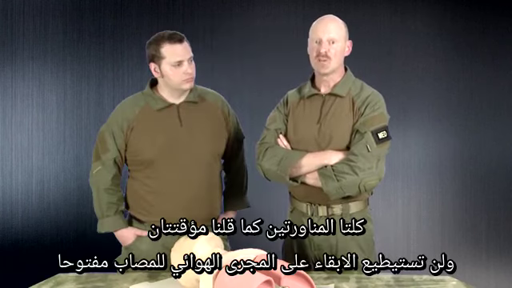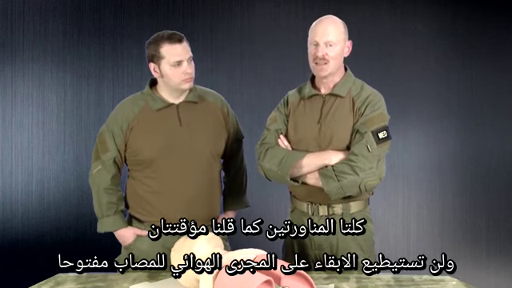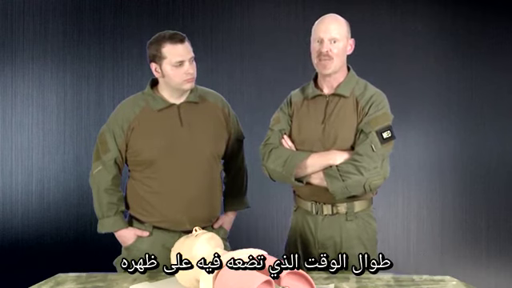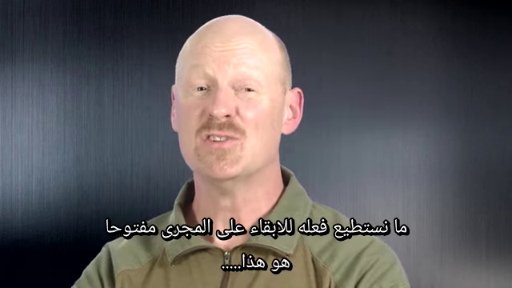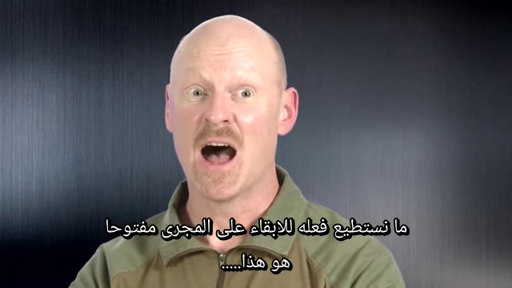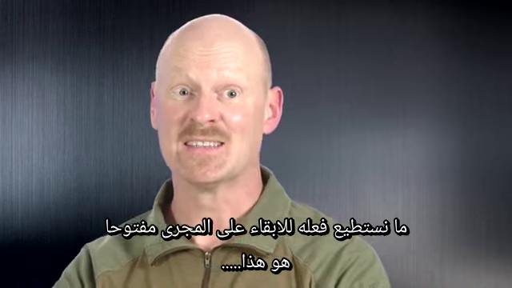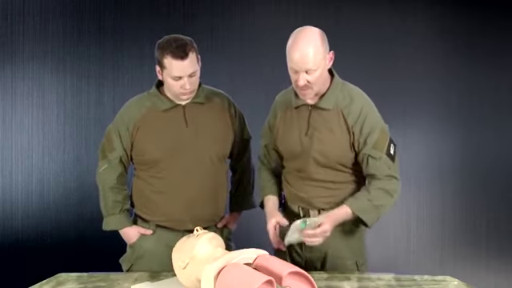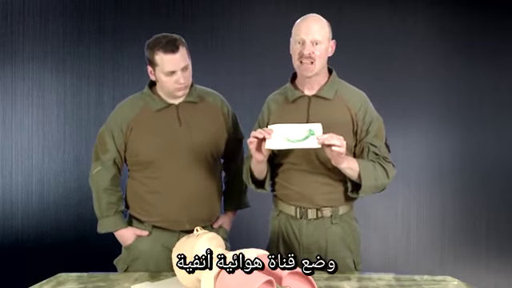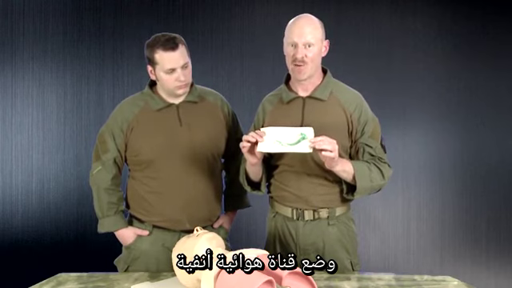Both of these maneuvers are temporizing. It's not going to keep their airway open as long as you lay them on their back. What we can do to help maintain an open airway is this: placing a nasopharyngeal airway.